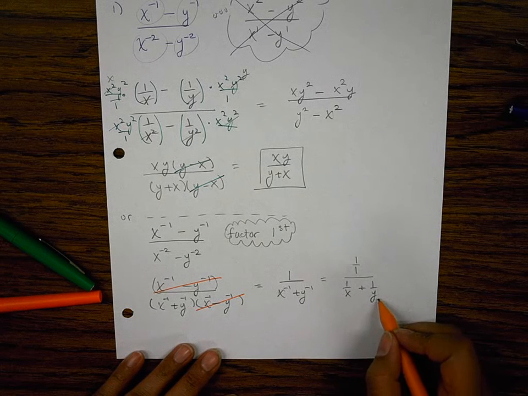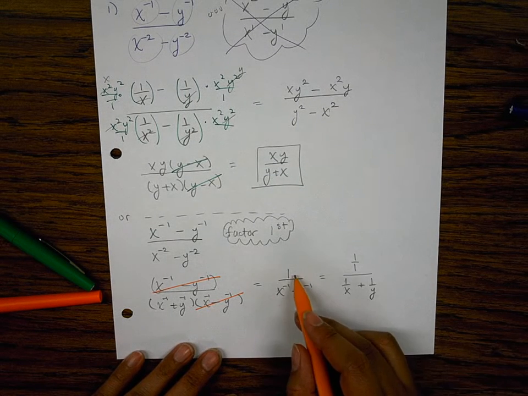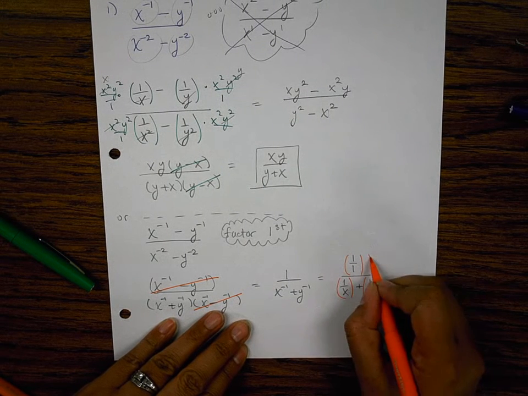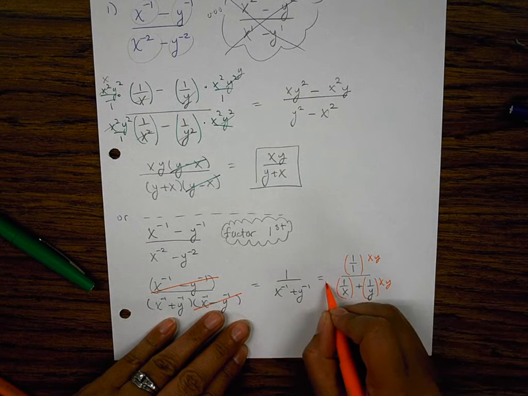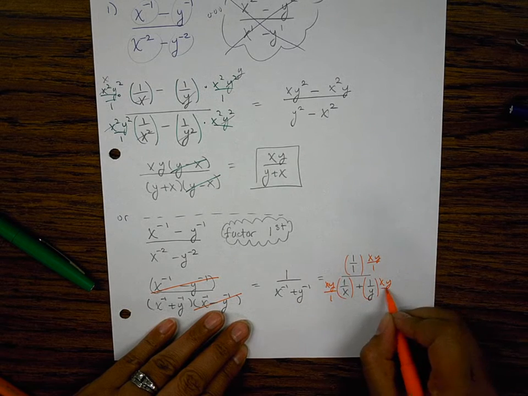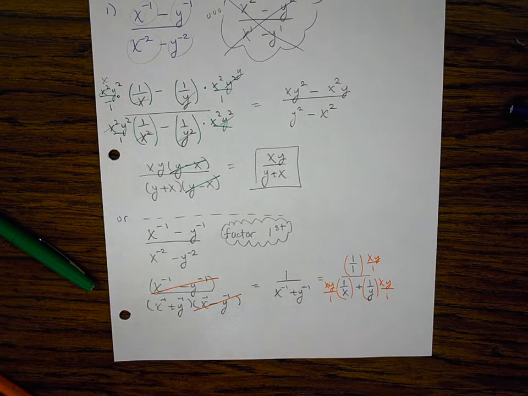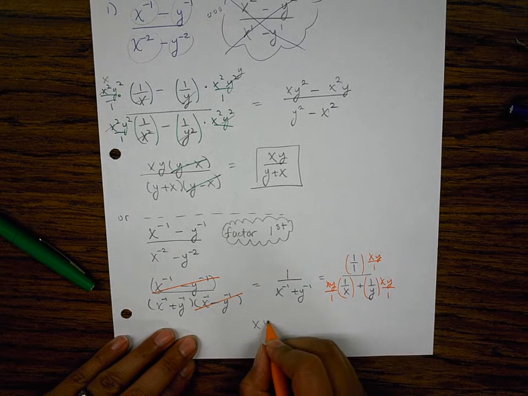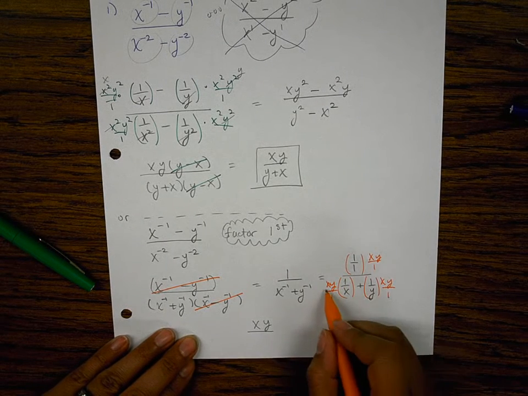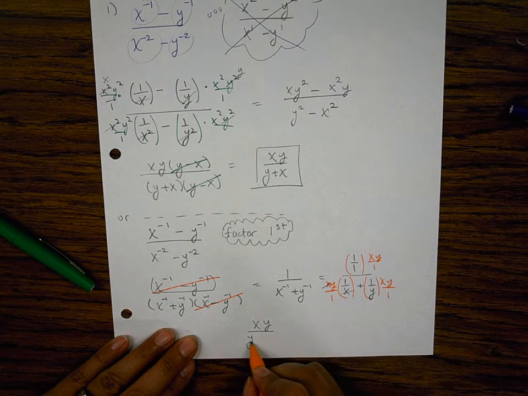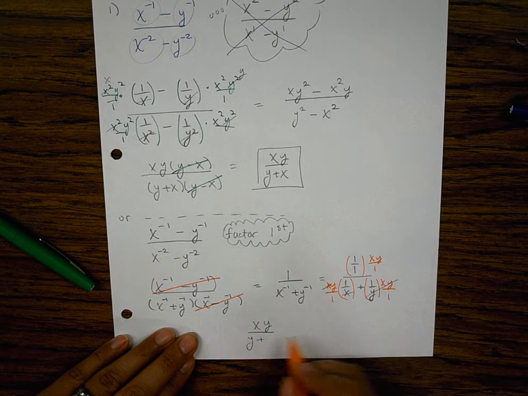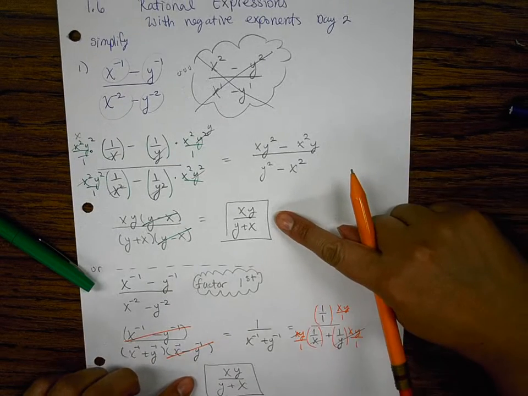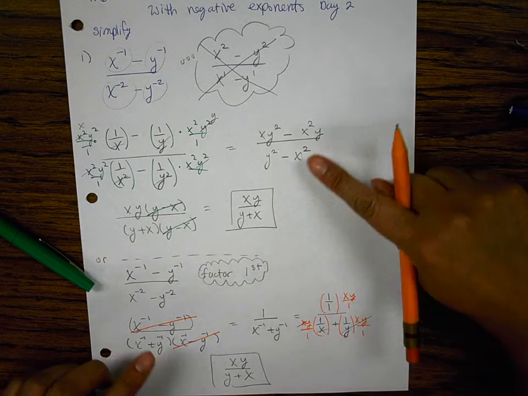If it helps you, make this top a fraction as well, and that was one thing I did say, make everything a fraction. 1 over 1, 1 over x, 1 over y. 1 over 1 is equivalent to 1. Clear by multiplying everything by the common denominator, and your common denominator being xy. So 1 times xy is xy. Here the x is reduced, you're left with y, plus the y is reduced, you're left with x.